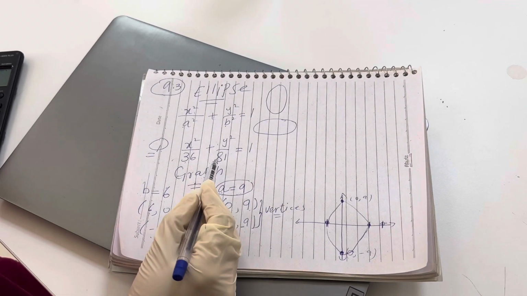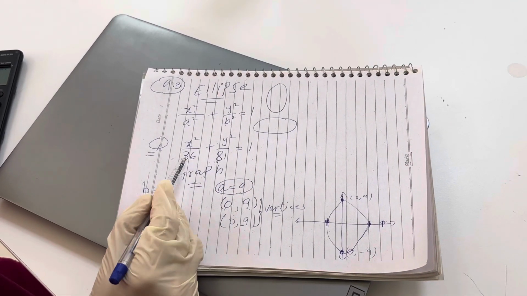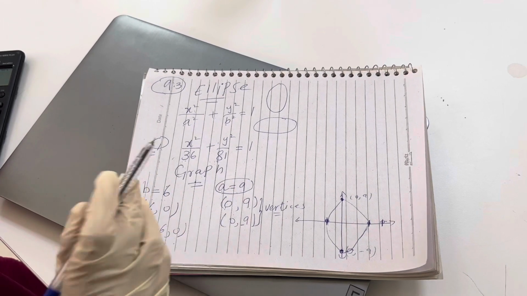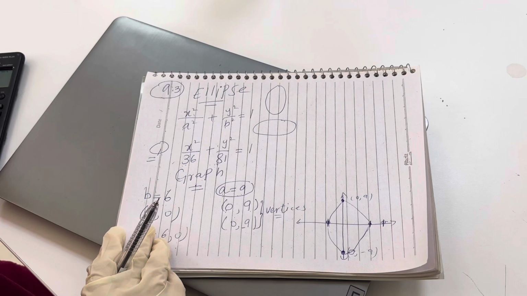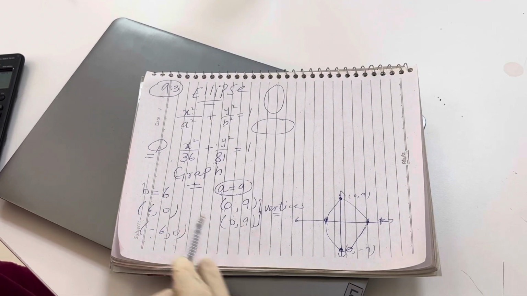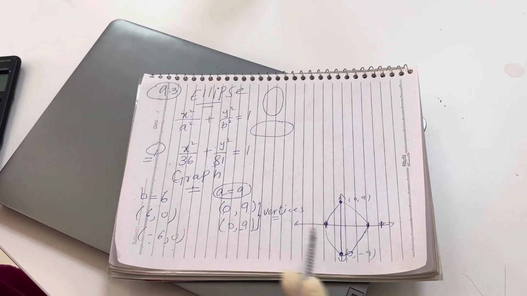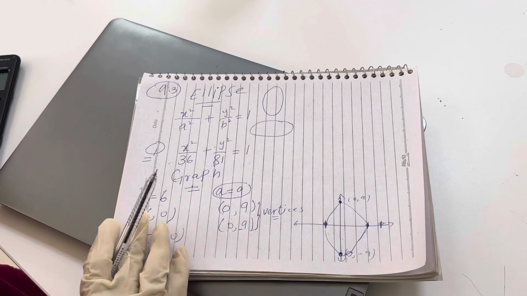Okay, and same thing, if 81 is under x, then the major axis will be on the x axis and then your ellipse will be horizontal. Okay, so this is the point. Just find your a, find your b points, plot them, and you will get an ellipse.